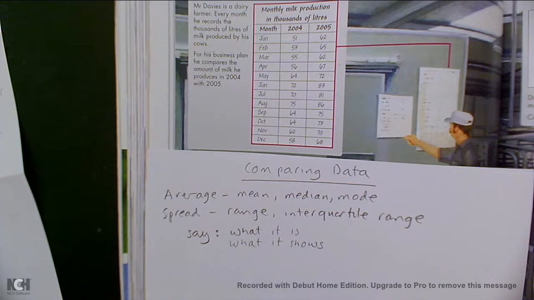So when you're asked to compare data, you've got to pick an average, and that could either be a mean, a median or a mode, and pick a spread of data, which means you're looking at a range or an interquartile range. And in both cases you've got to say what it is, the actual numbers, and then say what it shows.